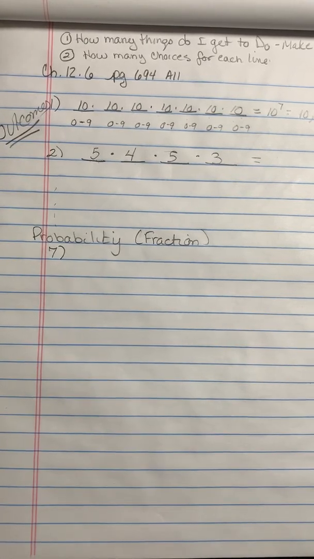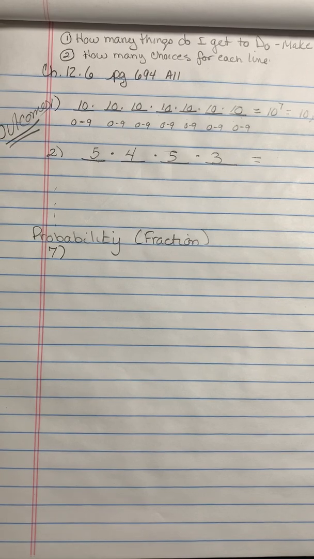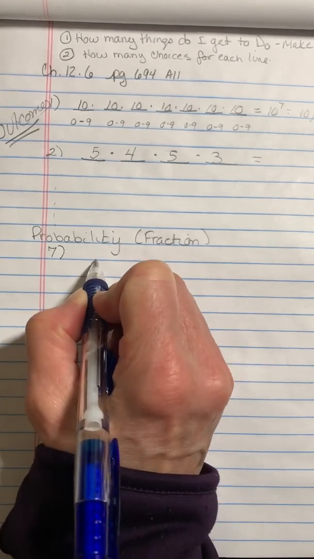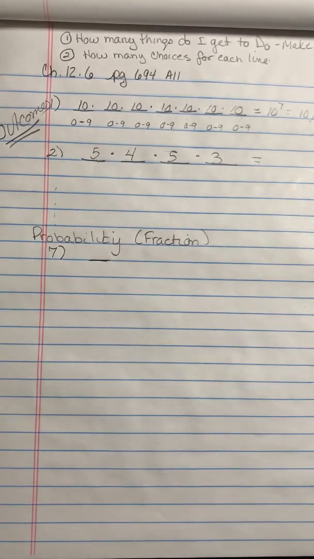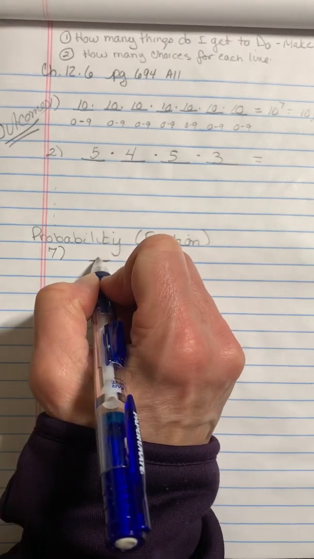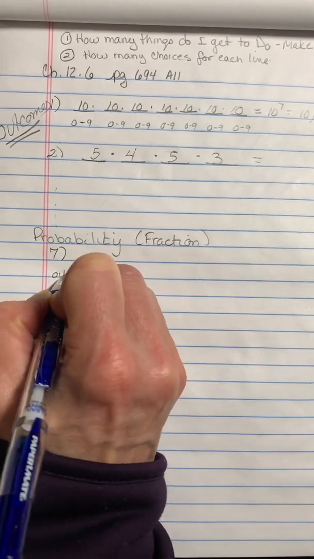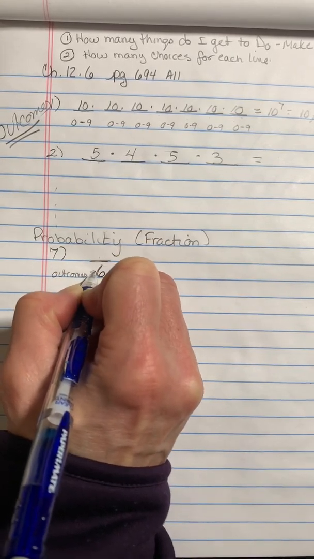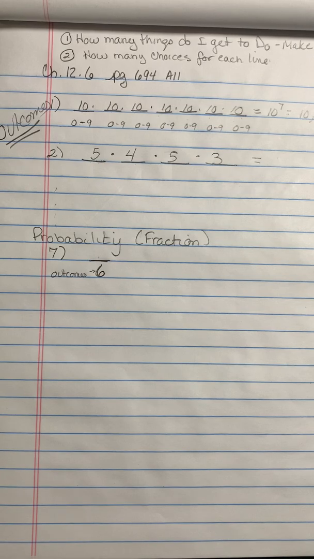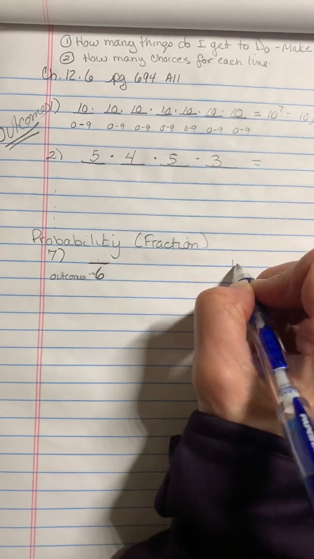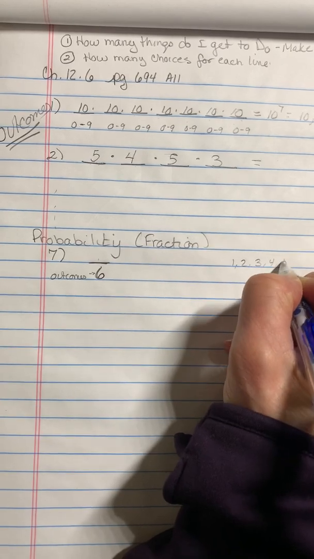So on question number 7, it says a number cube is rolled. What is the probability of rolling a 4 or lower? Okay, let's talk about it. You get to do one thing. You get to roll a number cube. You will always assume there are 6 sides on a number cube unless it says otherwise. So your denominator is going to be a 6. Because remember, that's your outcomes. You get to do one thing, and there are 6 choices on that. You have a choice of a 1, a 2, a 3, a 4, a 5, or a 6.